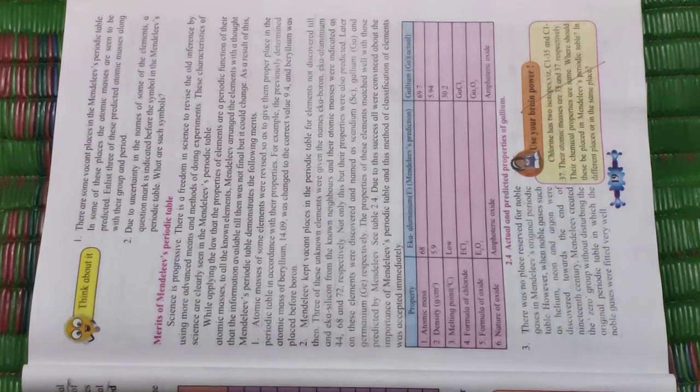Next, he was quite confused about the position of hydrogen. Why? Because hydrogen shows similarities with the halogen group, like H2, F2, Cl2.